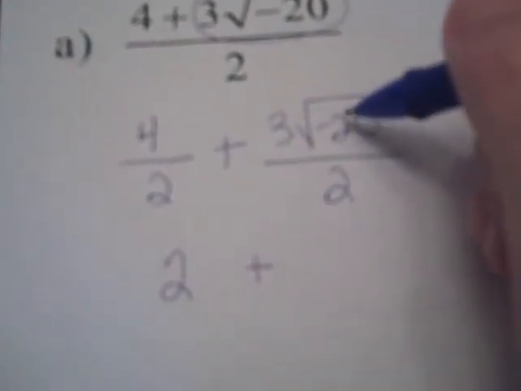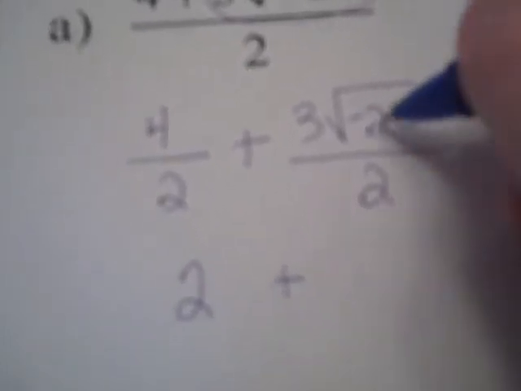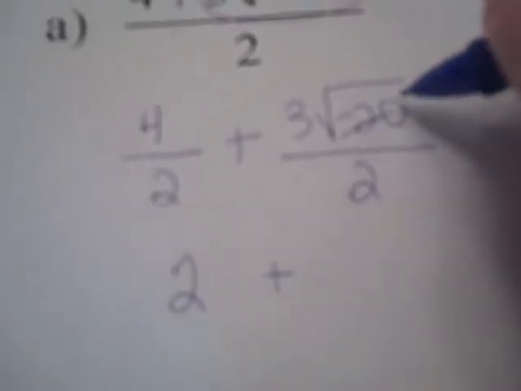So the real part of this particular complex number is very pretty. It's just 4 over 2, which is 2. And of course this one isn't going to be as pretty, so I'm going to split this up. I'm going to take that negative and make it an I, of course. And then 20 is the same thing as 4 times 5. I split it up that way because 4 has a perfect square root, so I pull it out and it becomes a 2.